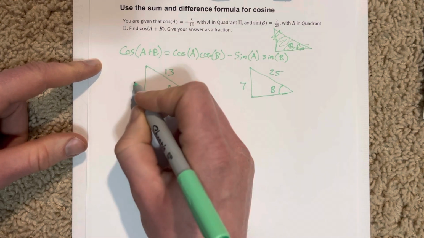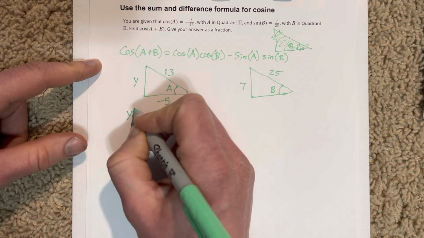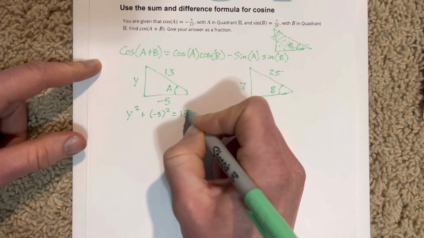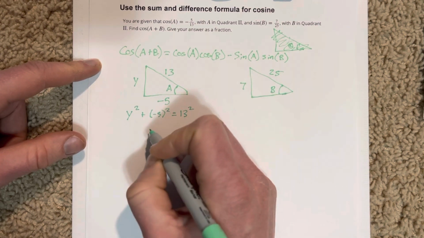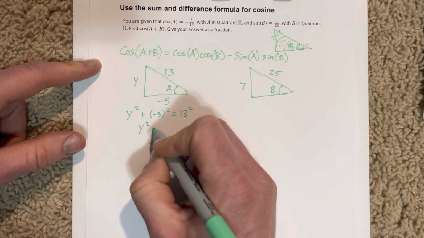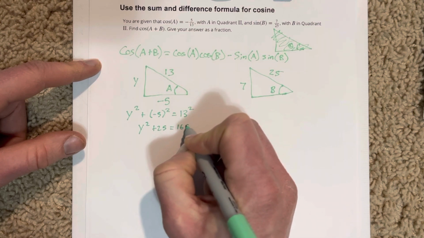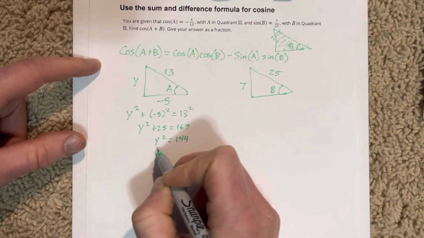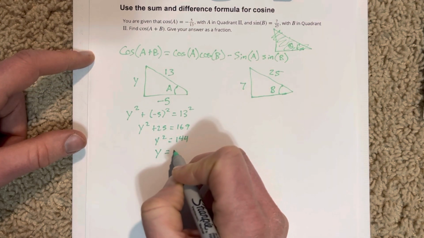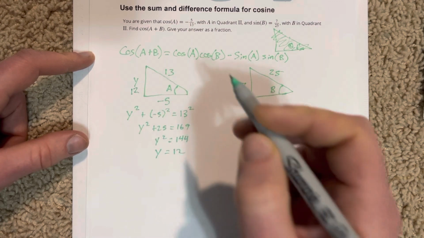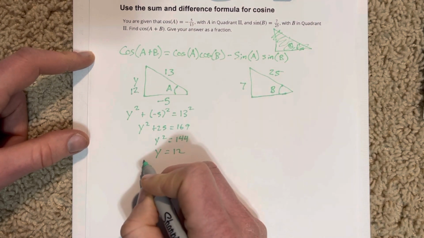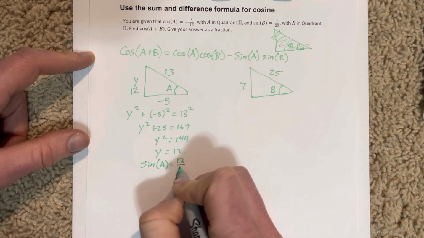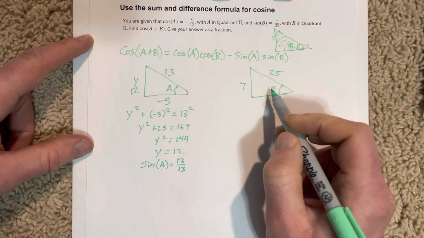So let's figure out this piece here. Let's call this y. I'd have y squared plus negative 5 squared is equal to 13 squared. 13 squared is 169, so we have y squared plus 25 equals 169. Subtract the 25, you get y squared equals 144. Square root each side, you get y is equal to 12. So this value here is 12, which tells us that sine of A would equal 12/13.